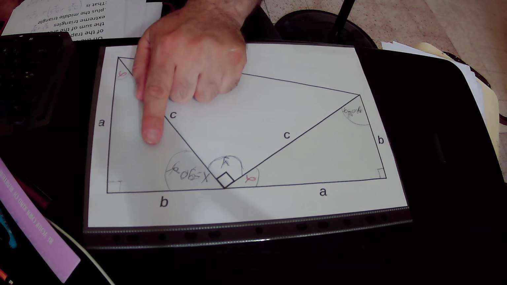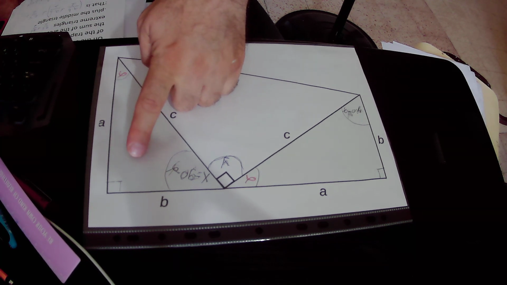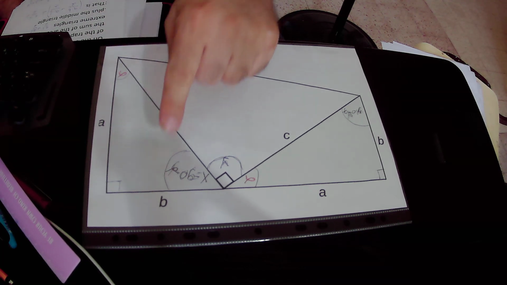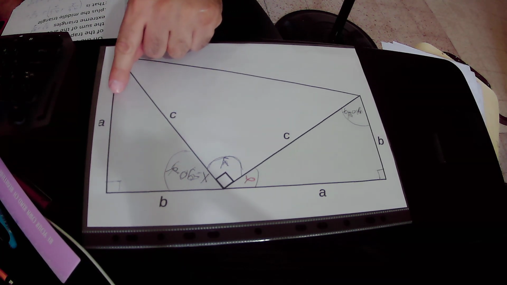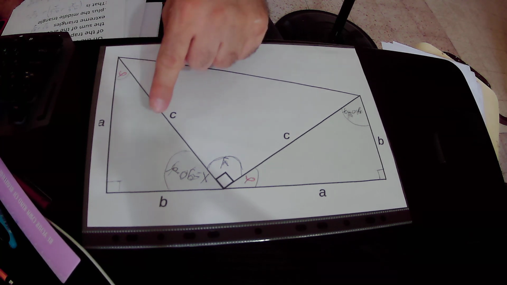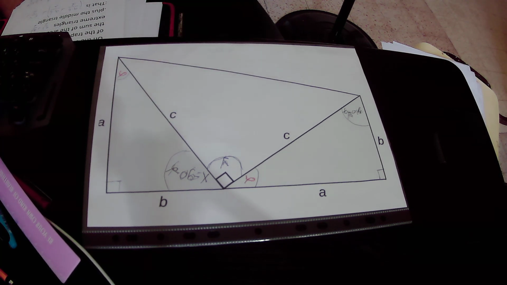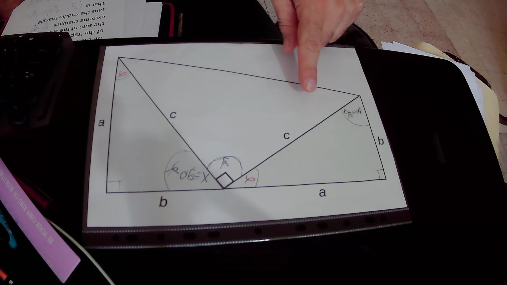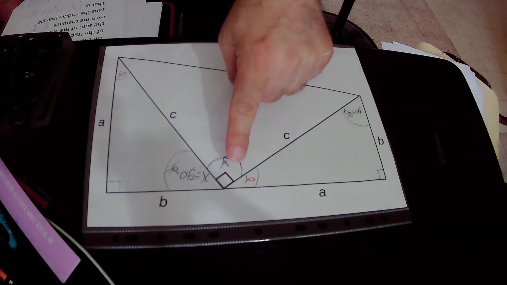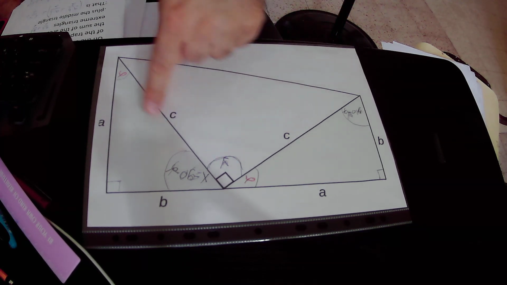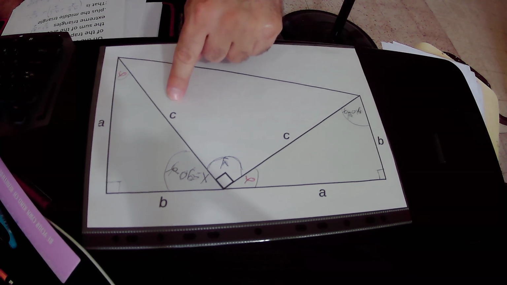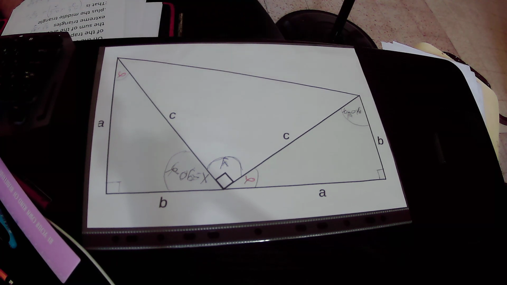And the area of this triangle is also the base of the triangle times the height divided by 2. So it is b times a divided by 2, or it is ab divided by 2. And the area of the middle triangle is also the base of the triangle times the height of the triangle divided by 2. So it is c times c divided by 2.